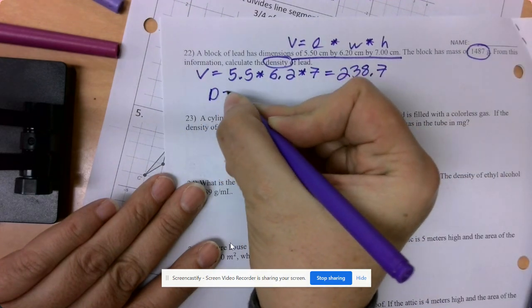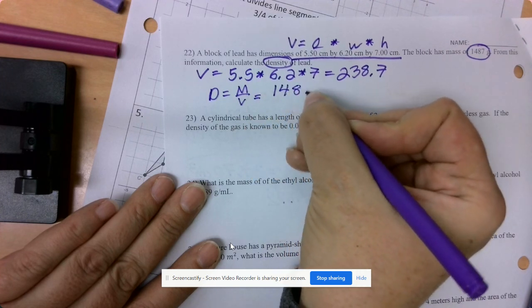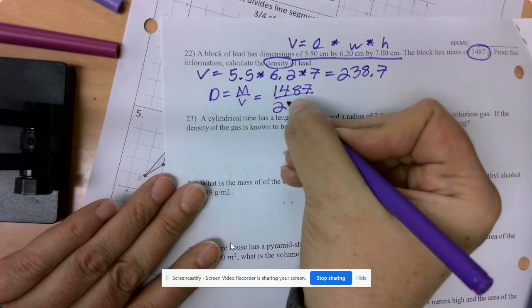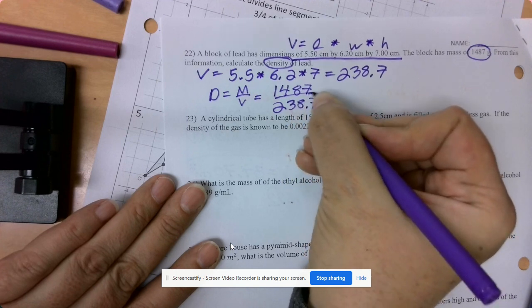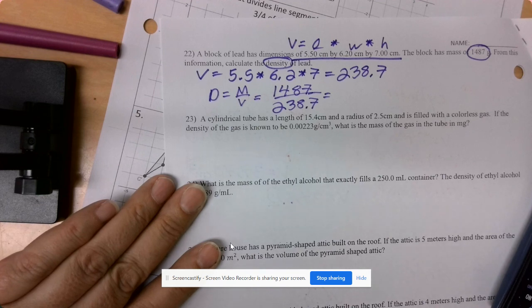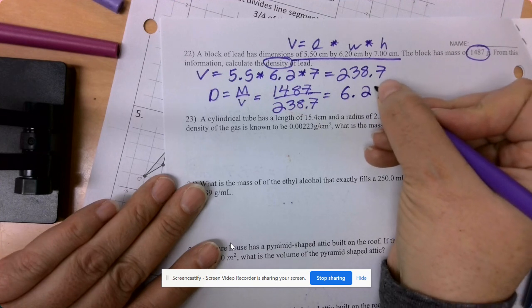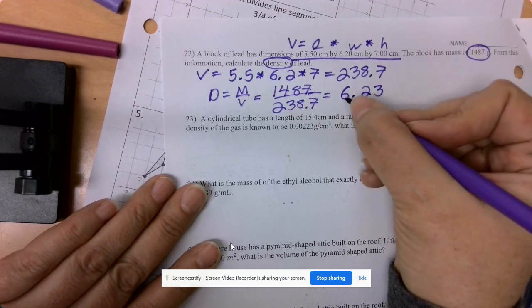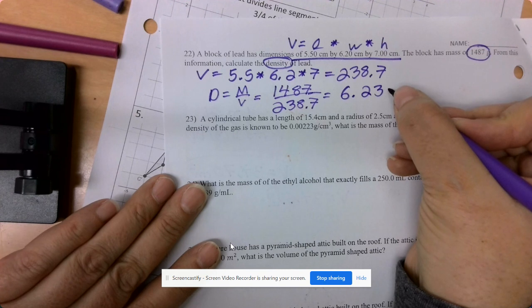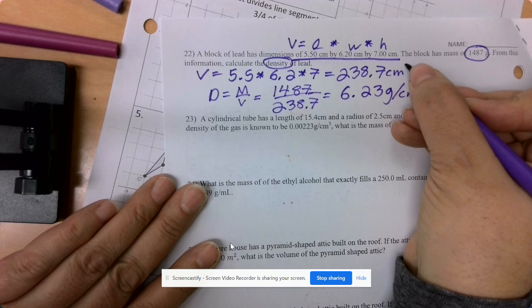Remember, density is equal to mass divided by volume. So 1,487 grams divided by 287.7. And 5 and up, rounded up, so rounded up to 3. So 6.23 grams per cubic centimeter. Okay, because this unit is cubic centimeter.